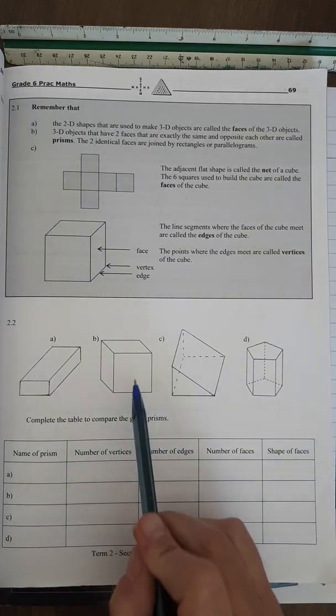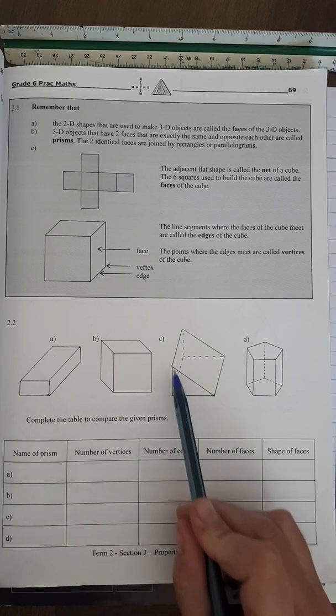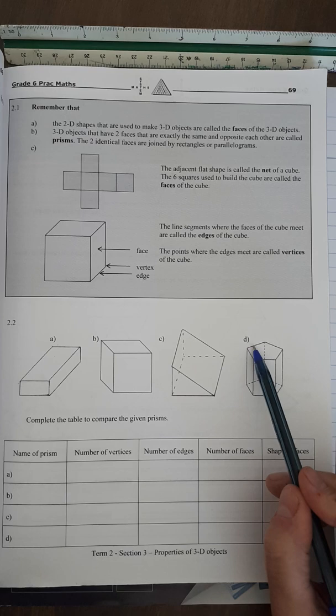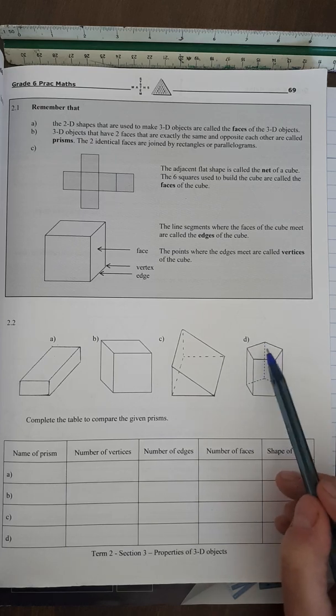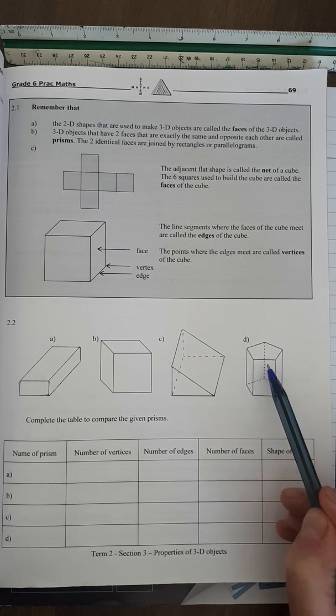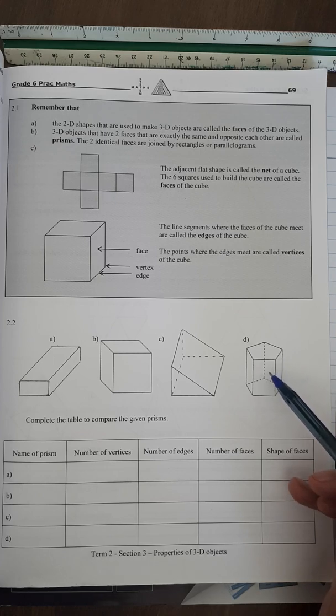Then name of prism. That one I'll call a cube. That will be a triangular prism. This one will be, that's it, what? 1, 2, 3, 4, 5, 5 sides, a pentagon. So that will be a pentagonal prism, any one of the two.